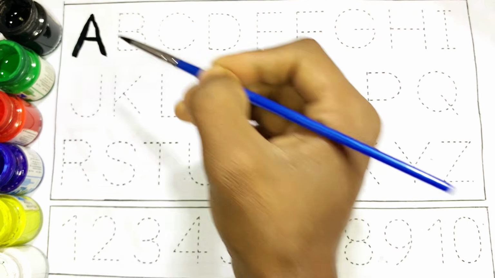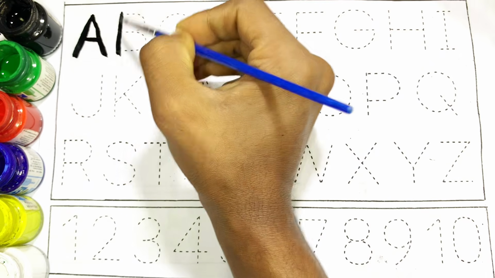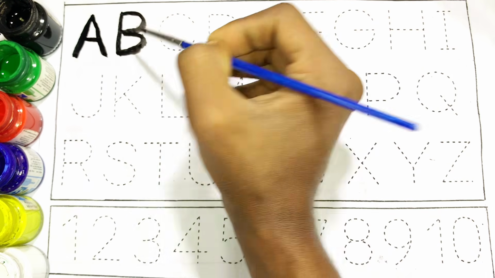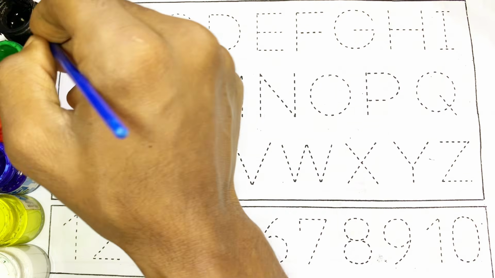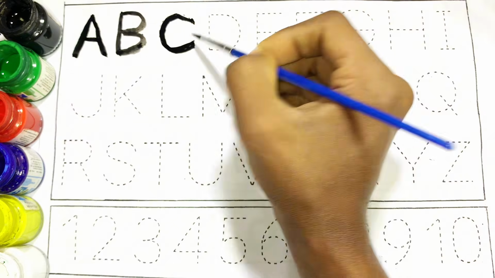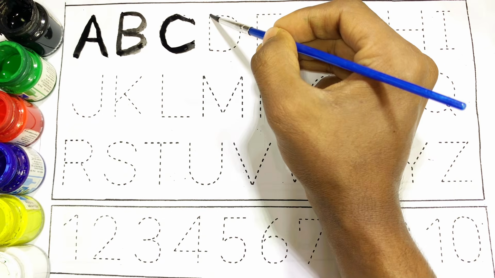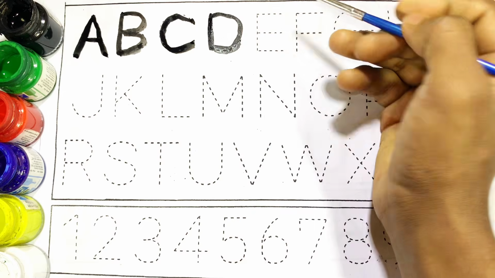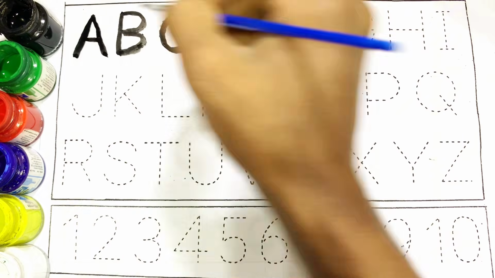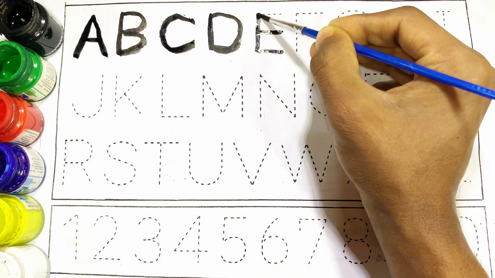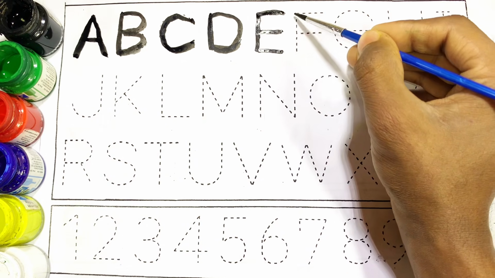A for aeroplane. B for bat. C for cow. D for doll. E for egg.